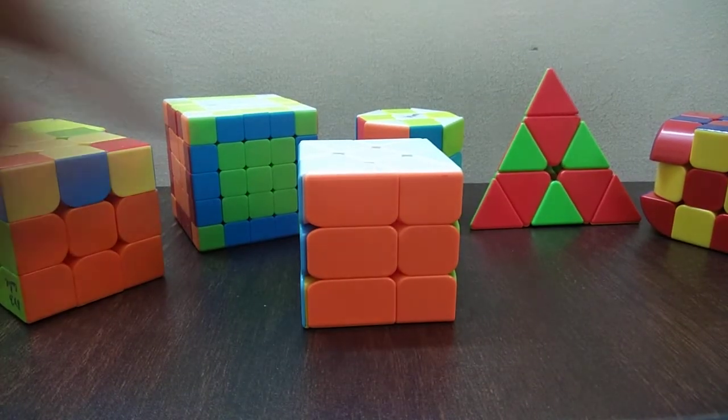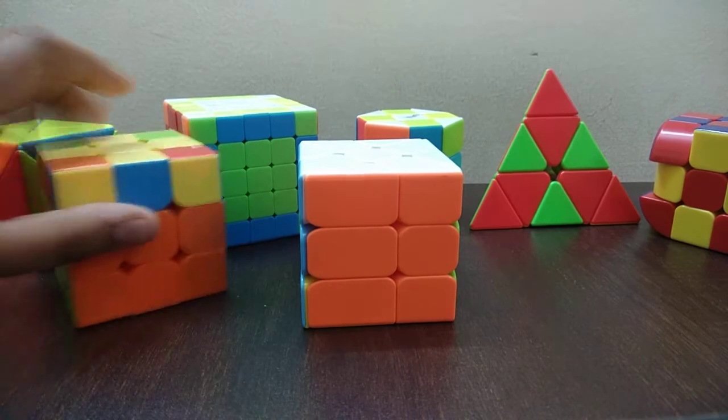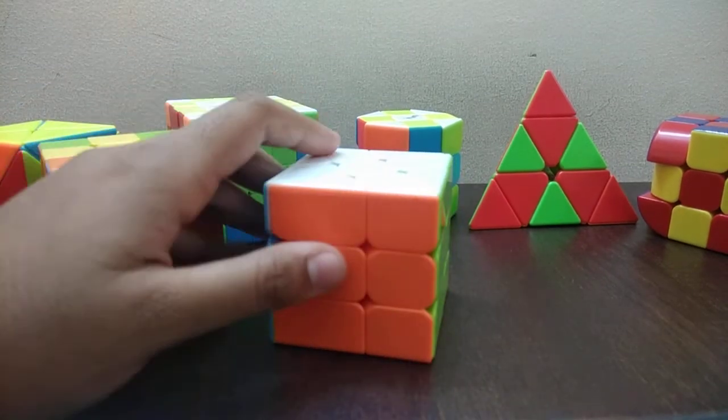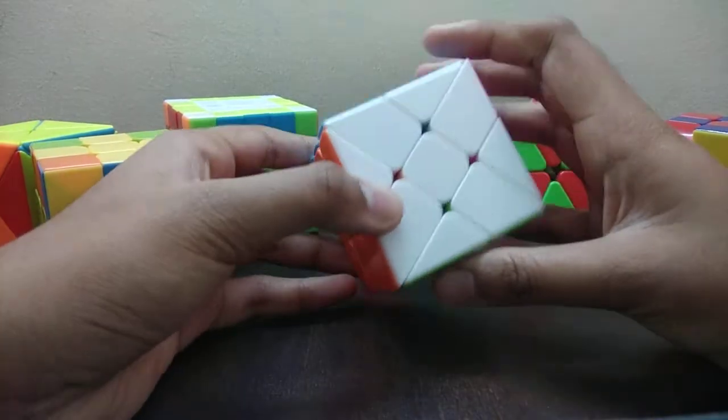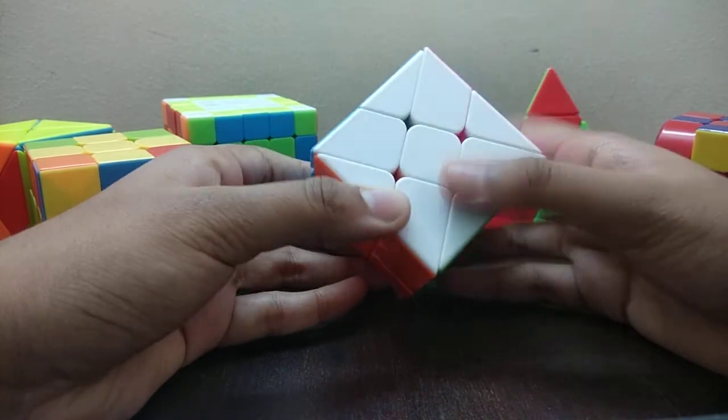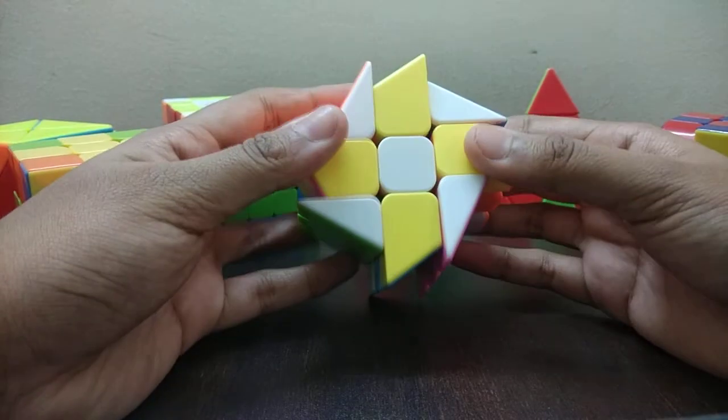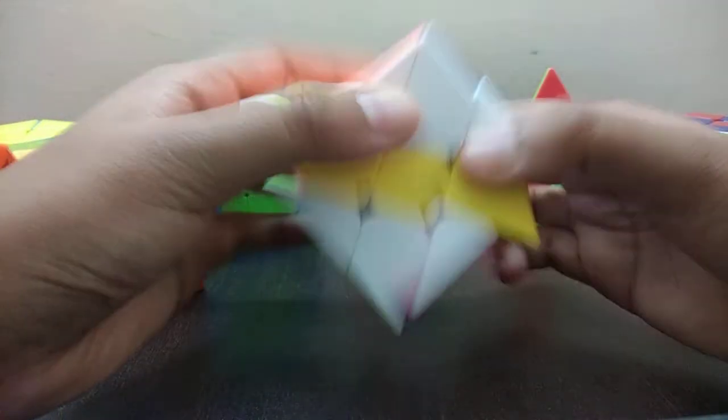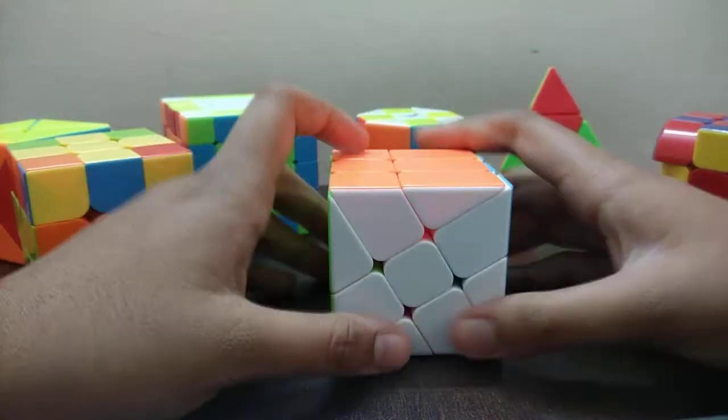Okay, and that's it for today. And that's how you solve a windmill. And why it is actually called a windmill is because, as you can see, the design is almost like a windmill, and you can make a design like a windmill. I'm going to make a video on that too, but see you next time.